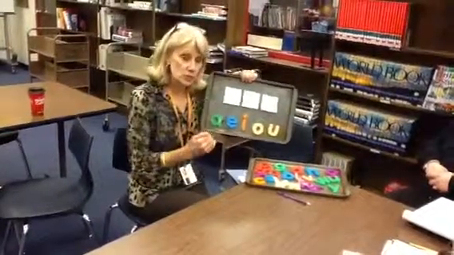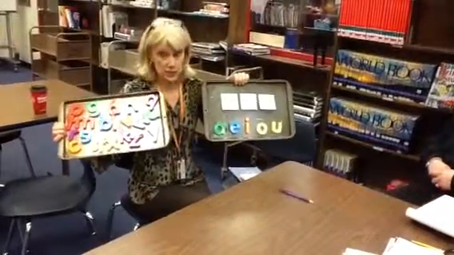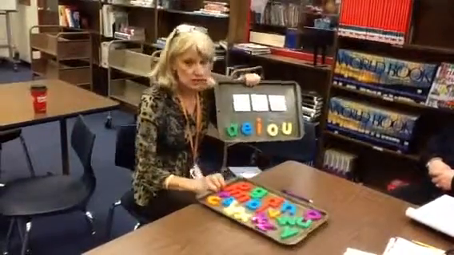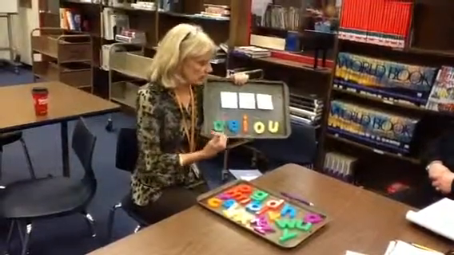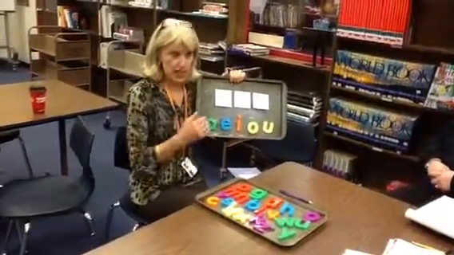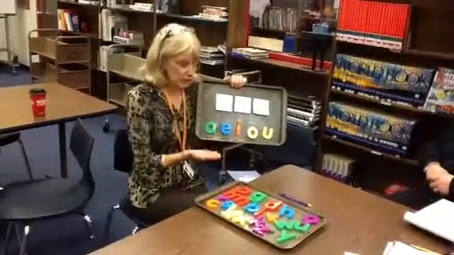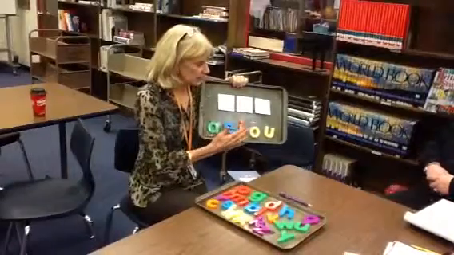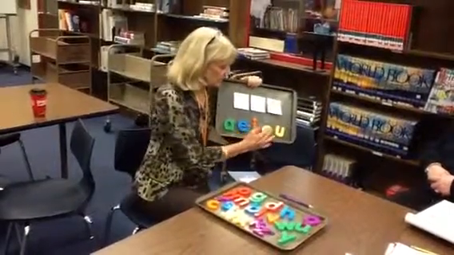The vowels are special because almost all of the sounds have just one sound most of the time. Vowels always have 2 sounds. They have what's called a short sound and a long sound. They always have 2 sounds, and every word in our language has to have one of these vowels in it. So our vowels are A, E, I, O, U. Say it with me. A, E, I, O, U.